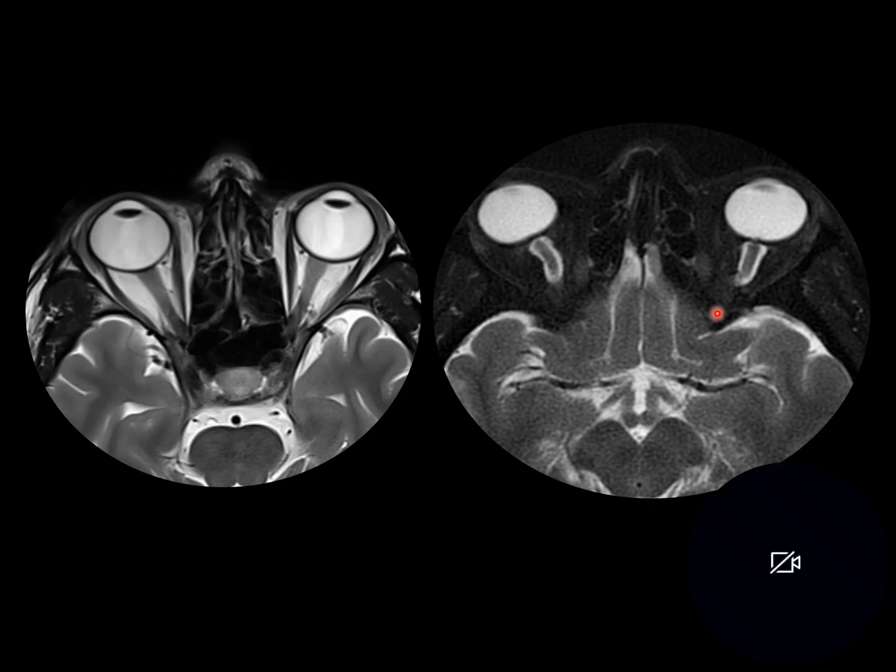This is an MRI T2 because the fluid is white in this picture. So the neurologist can look at the MRI of the brain, in particular the optic nerve, and make the conclusion. Or he may opt to do a lumbar puncture and measure the actual pressure in the CSF.